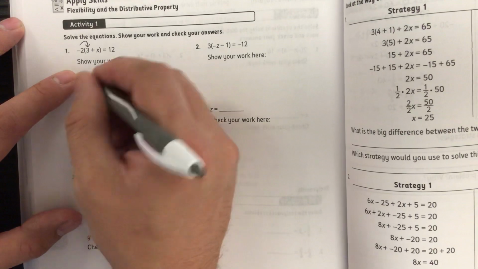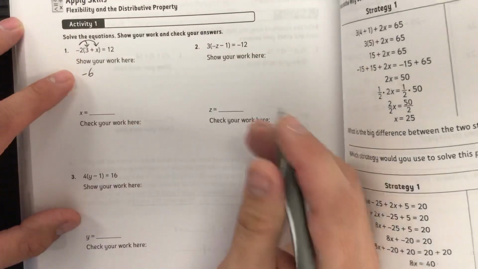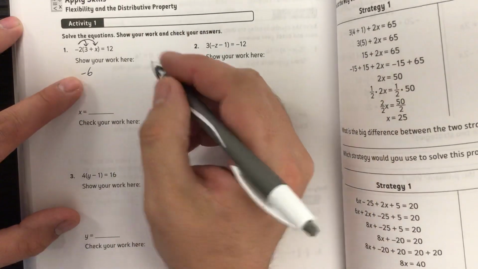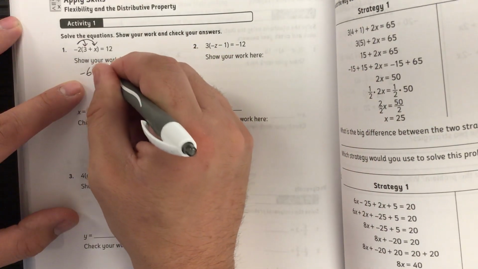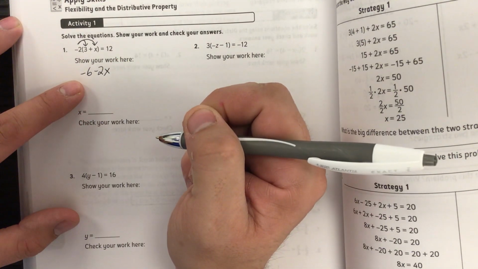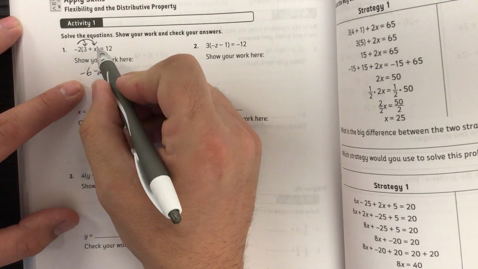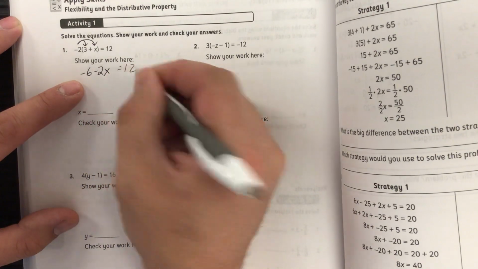That'd be negative 6. Negative 2 times x. Me? Oh. That'd be negative 2x, I guess. Yeah, negative 2 times x is negative 2x. And then I still got this 12 over here.